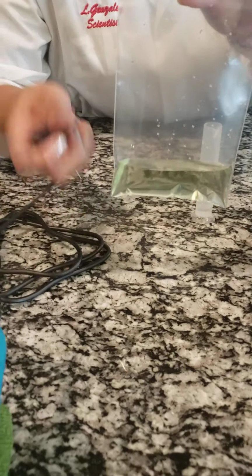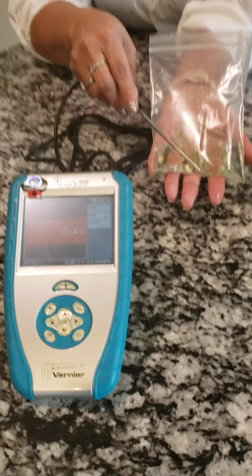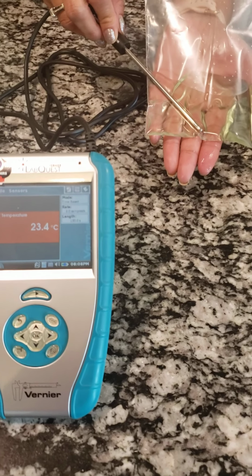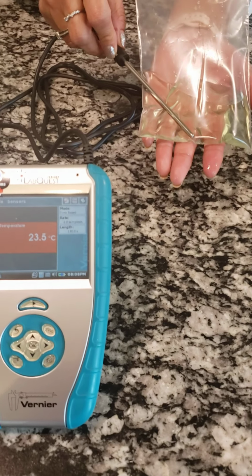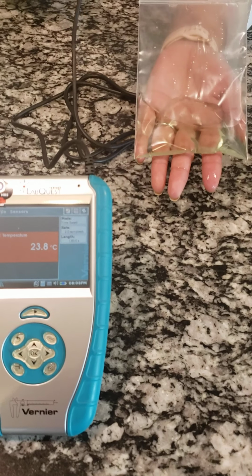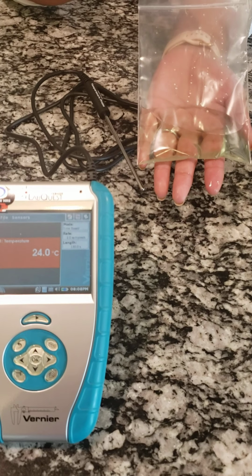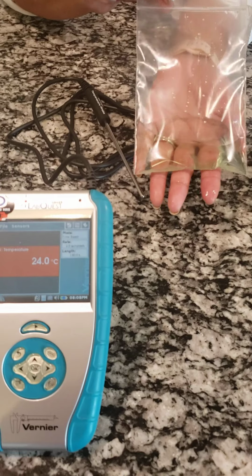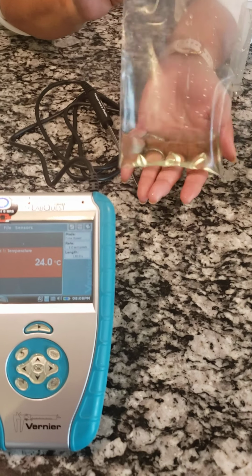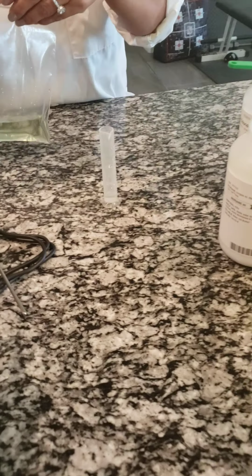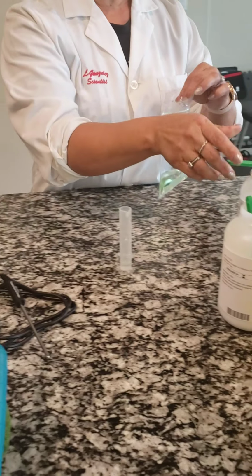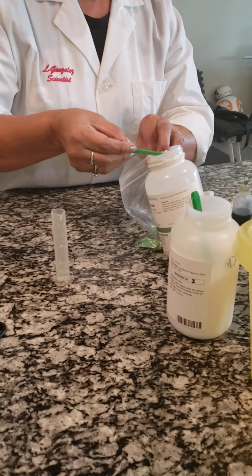Initial temperature. Take down the first initial temperature and your first observations of the universal indicator with the H2O. Okay, then I'm going to go ahead and put 2 scoops of the calcium chloride. Okay, 2 scoops of the calcium chloride.